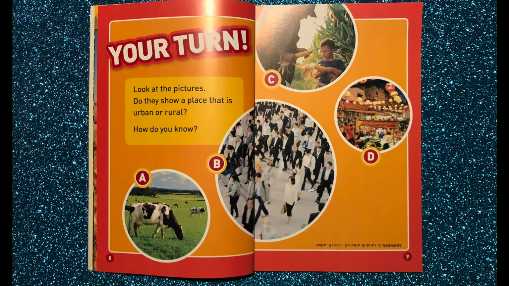Your turn. Look at the pictures. Do they show a place that is urban or rural? How do you know?